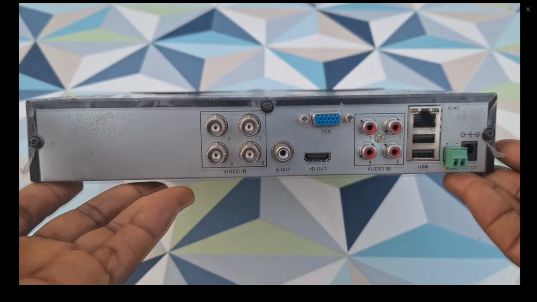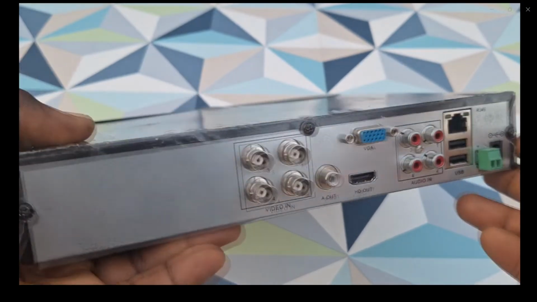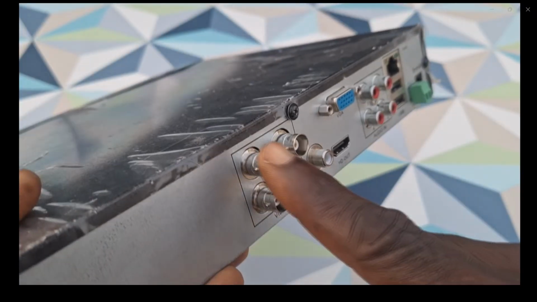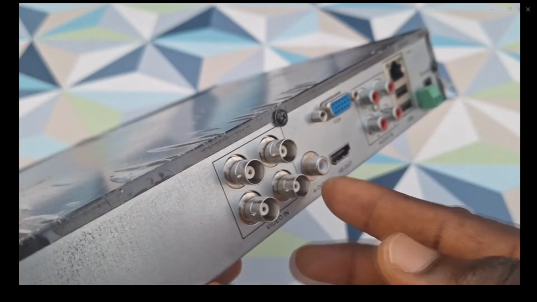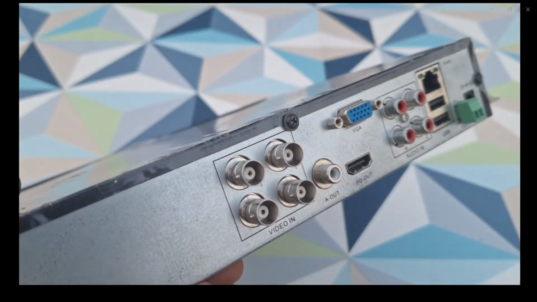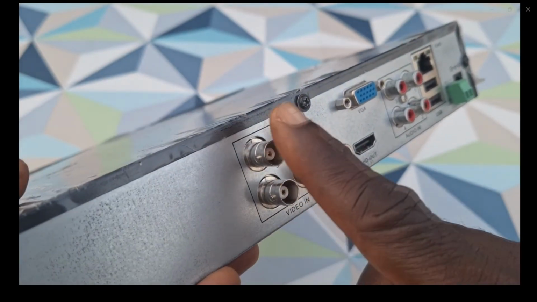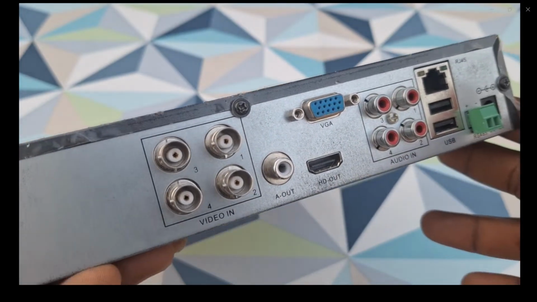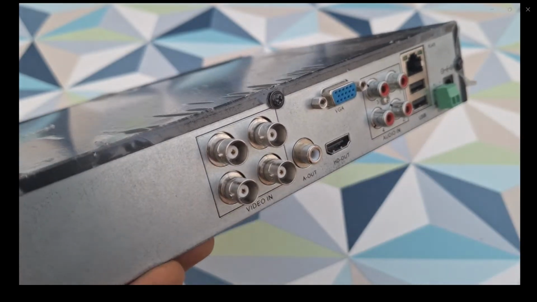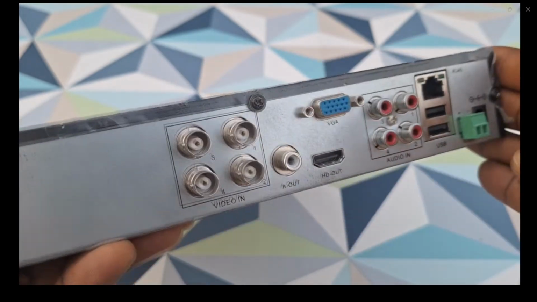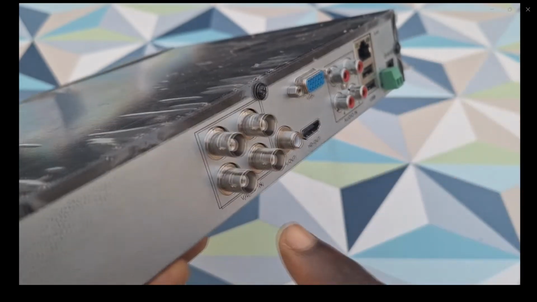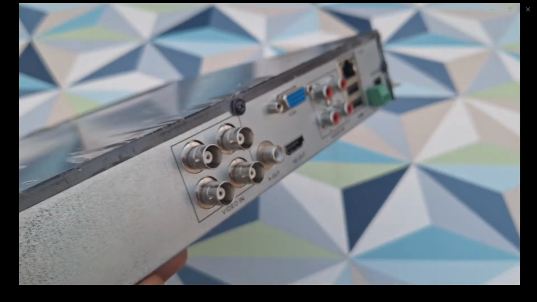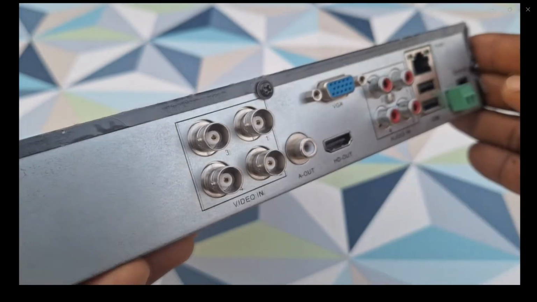A DVR is mostly identified by the BNC inputs found on it. The BNC inputs determine the number of channels, or the number of cameras, that the DVR can take. For example, this DVR is a 4-channel DVR because it has provision to receive 4 AHD or analog cameras.